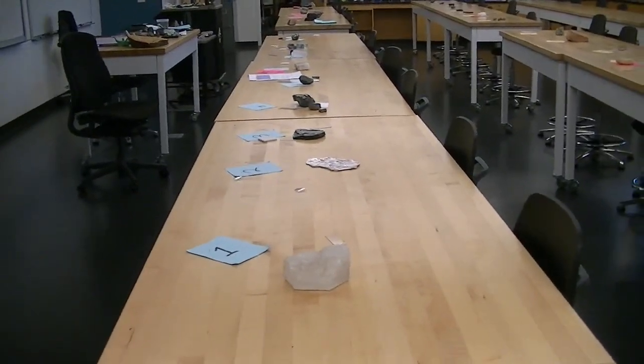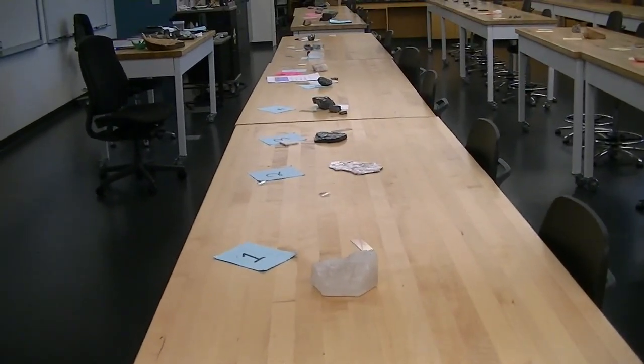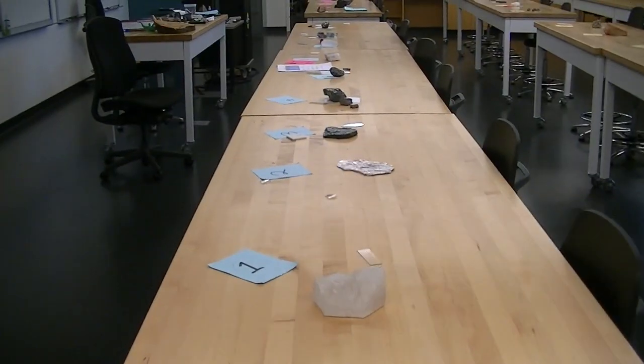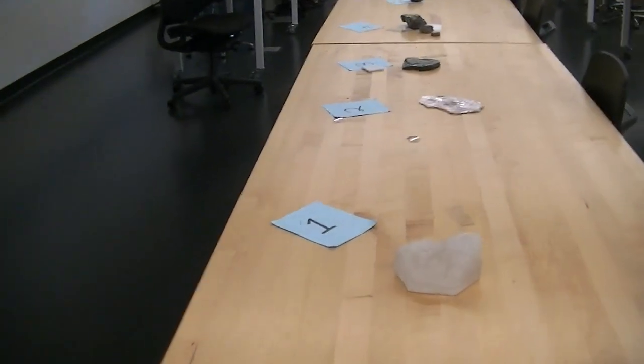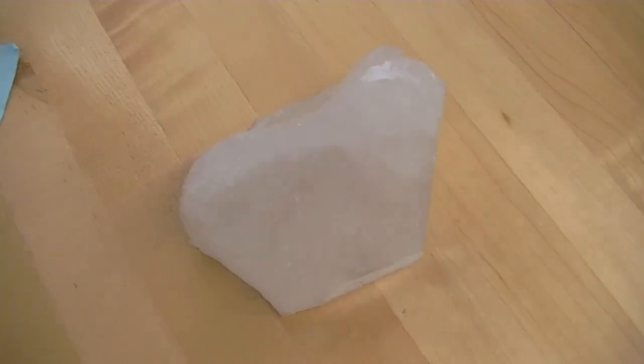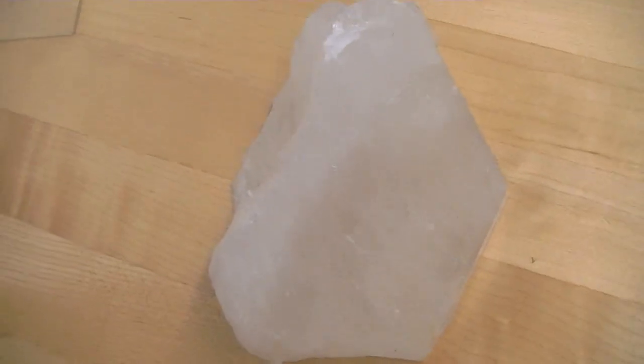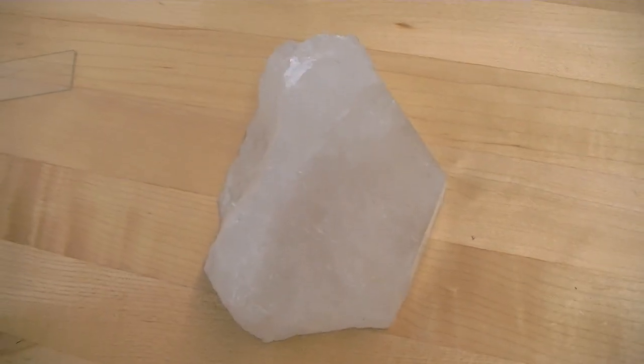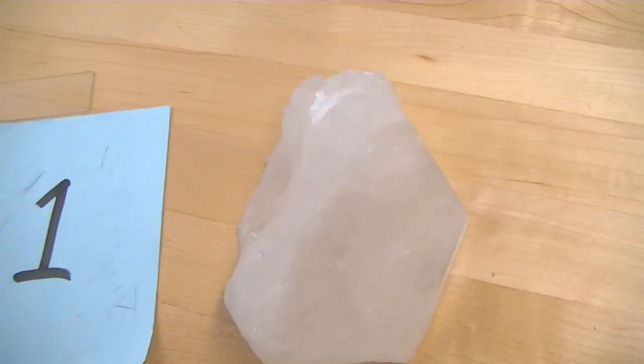Alright, so today we're going to review the rock and mineral quiz. This is what the exam looks like. So I'm going to give you the answers to these. So number one right here, this is actually a piece of quartz. Q-U-A-R-T-Z, so it's just a plain piece of quartz.